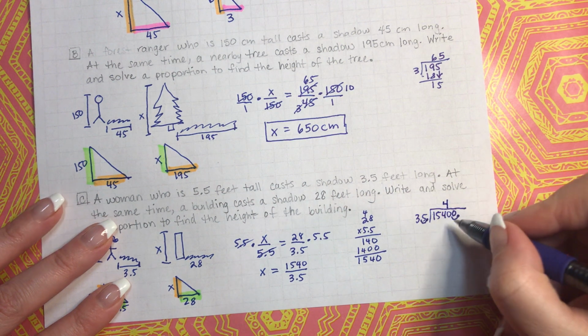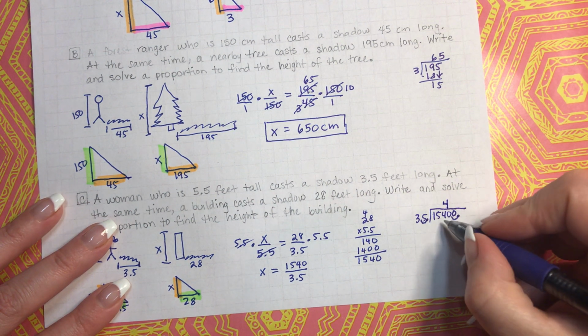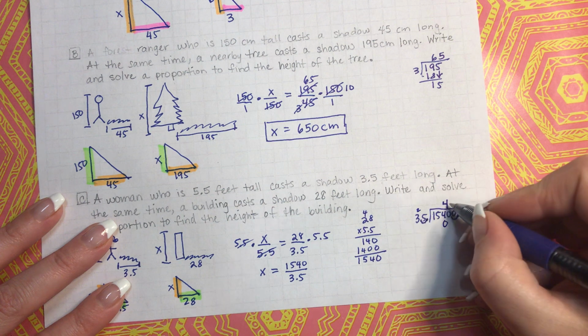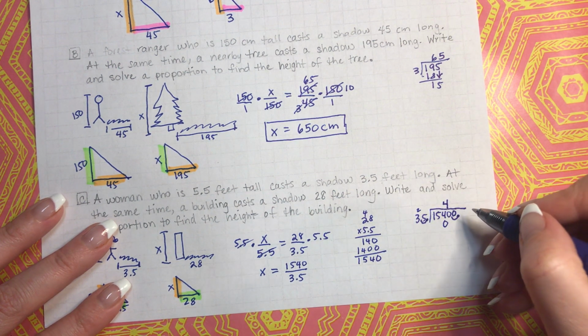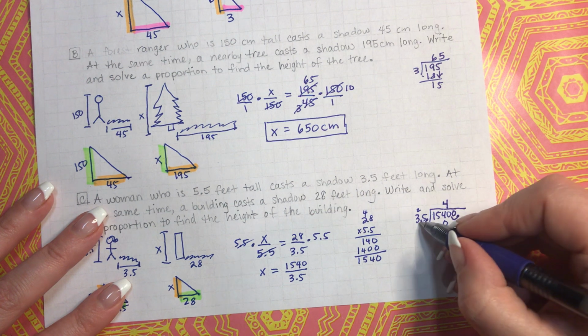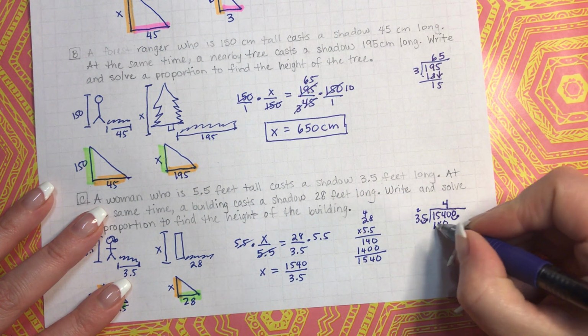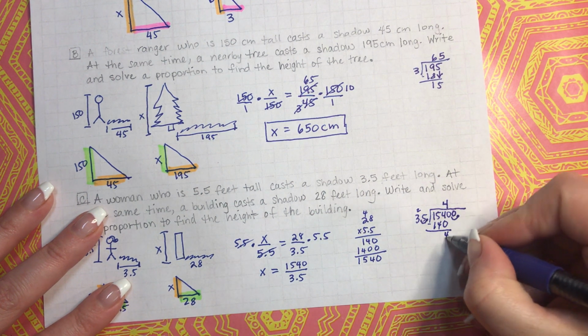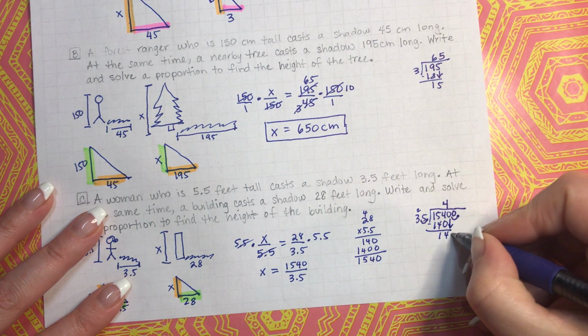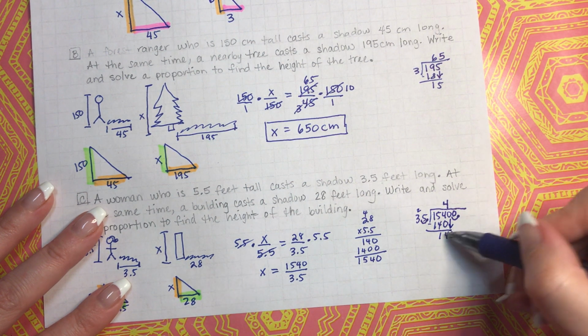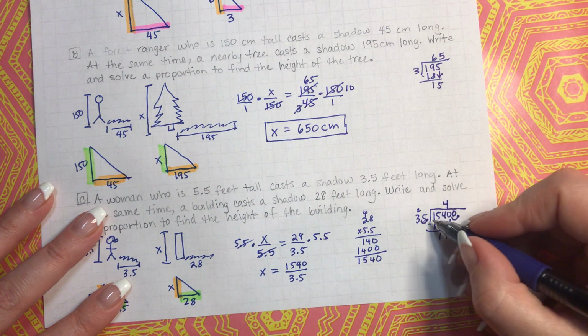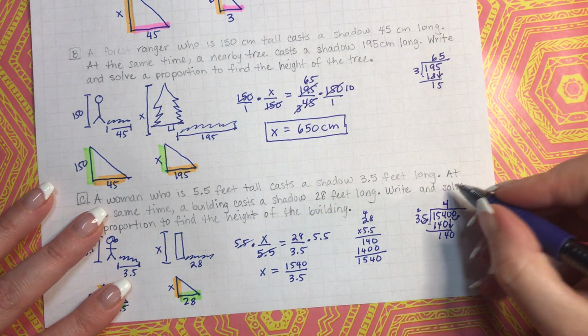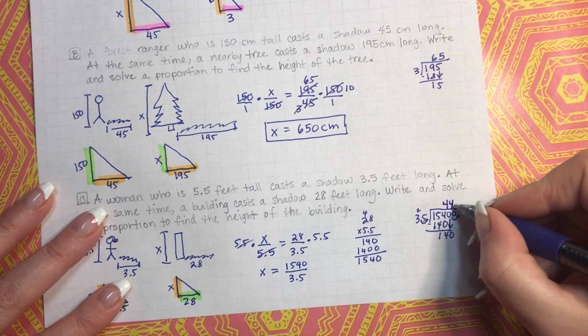So we put that on top of the 4. 4 times 5 is 20. Write the 0, carry the 2. 4 times 3 is 12, plus 2 is 14. Then we subtract. Drop down this 0. And we already know that 4 times 35 is 140, so that means 35 goes into 140 4 times.